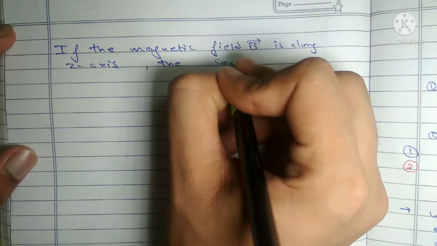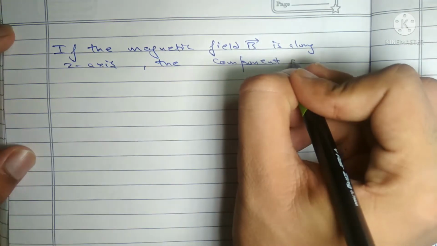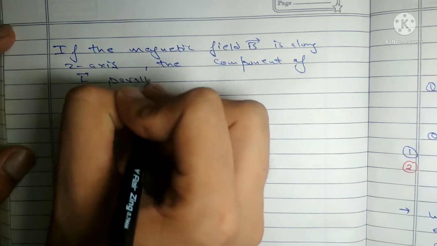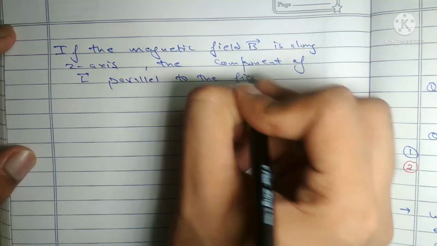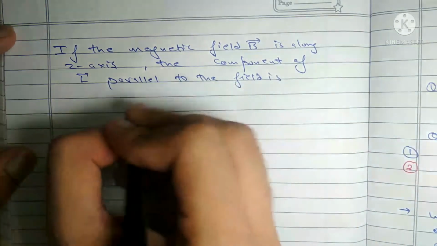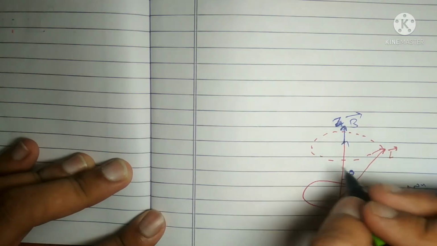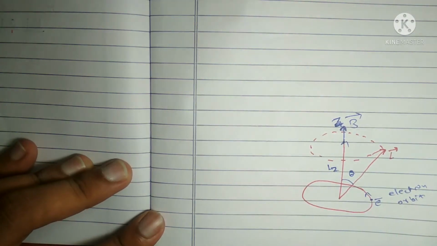The component of the L vector parallel to the field is Lz, which means Lz along the z-axis.